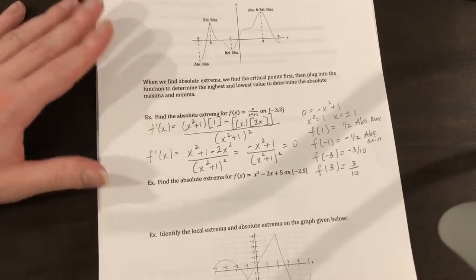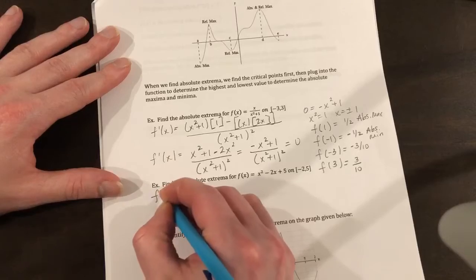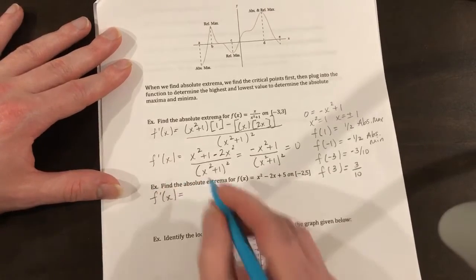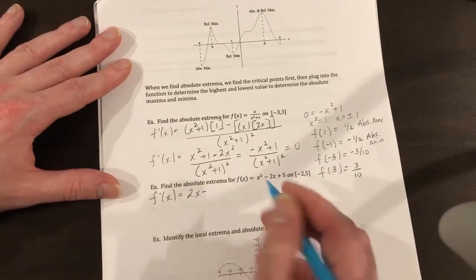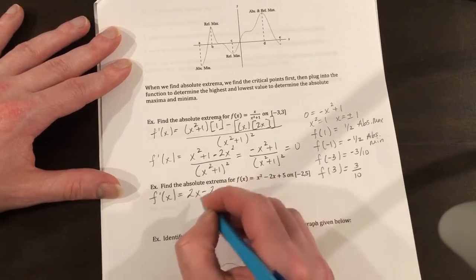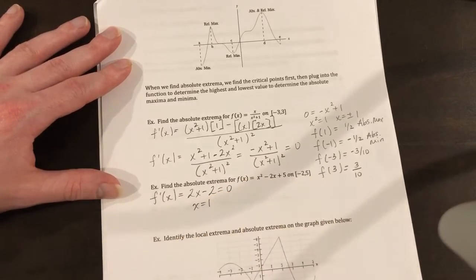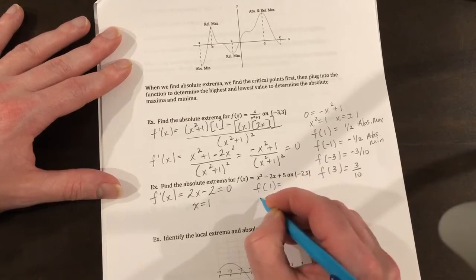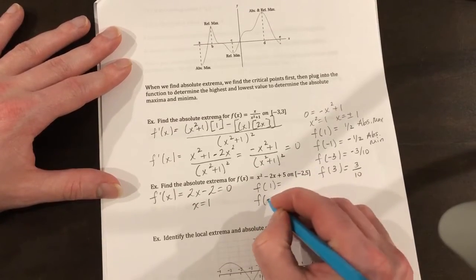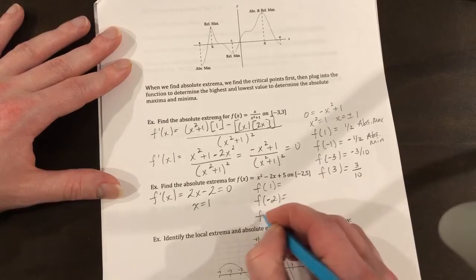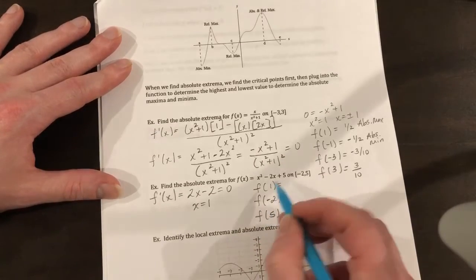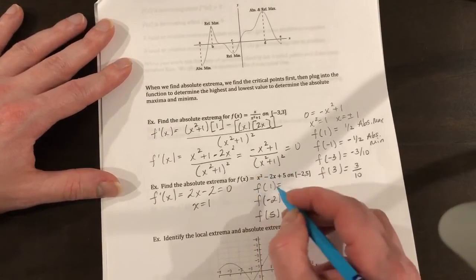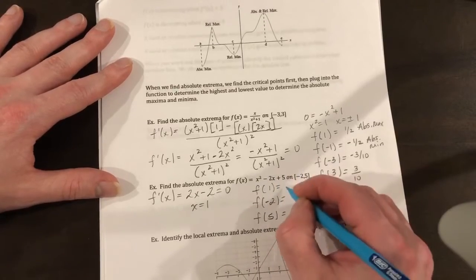Okay, same process on this one. We're going to take our derivative and find our critical points. So we get 2x minus 2, set it equal to 0. You get x is equal to 1. And we're going to plug in our critical points and our endpoints into the original function. Plugging in a 1: 1 minus 2 is a negative 1, plus 5 is 4.